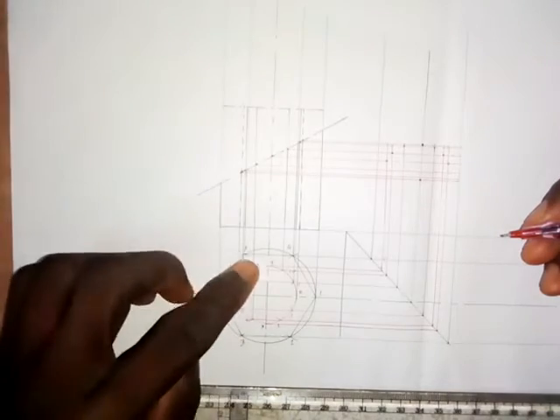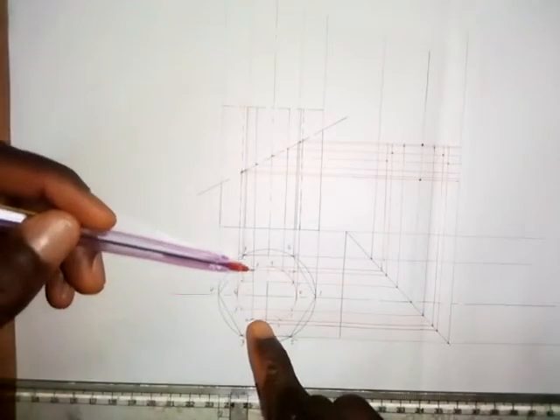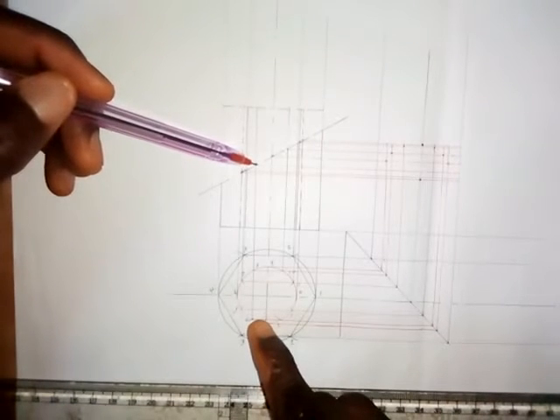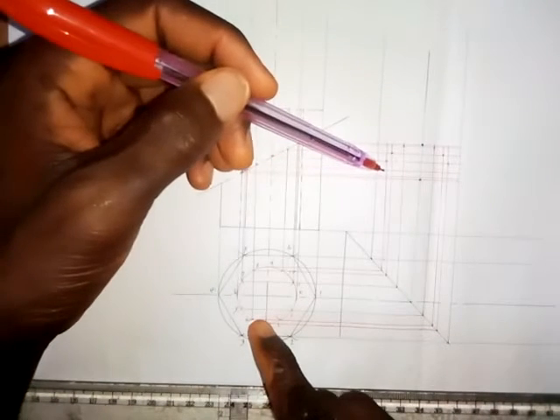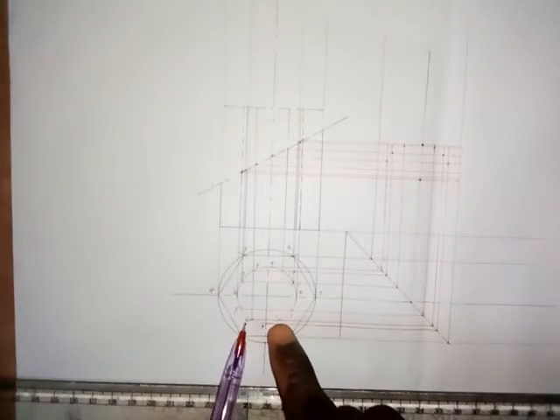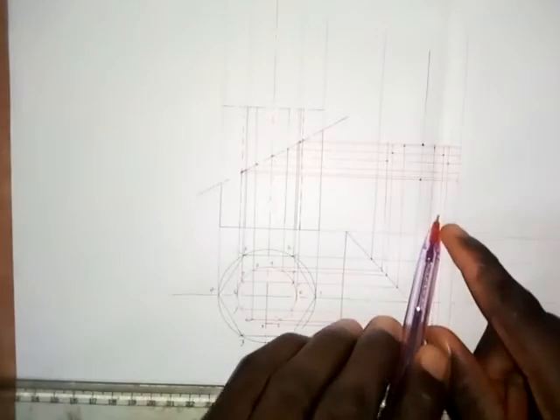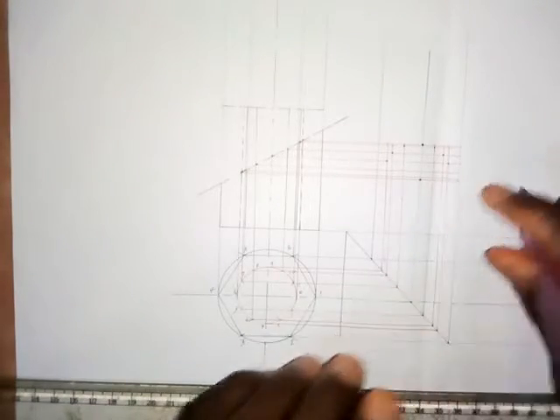So next, I move to 8 and 4. If I move up like this, this is the point for 8 and 4, and going like this, this is the line for 8 and 4. If I follow this from here, this is where I have 4. So going like this and going vertical like this, here I have 4.